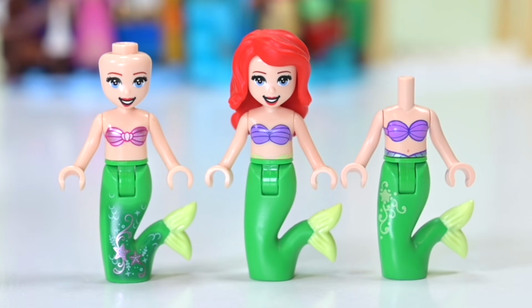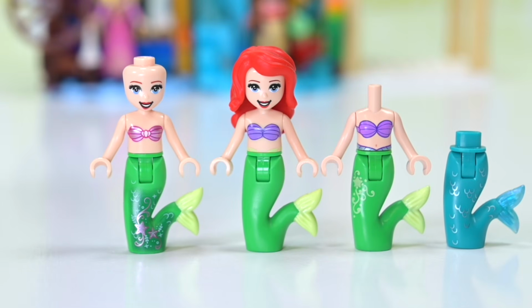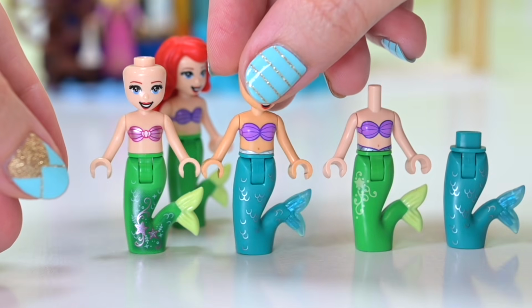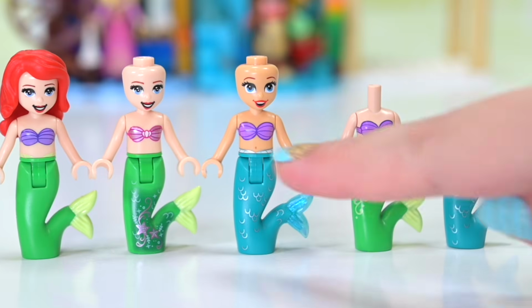And we had so many with the green tail. I want an original cartoon version of Ariel. That is my favorite. I mean, that's the Ariel I grew up with. So I kind of feel like the new face here, which is the one in the middle, is my favorite face so far.